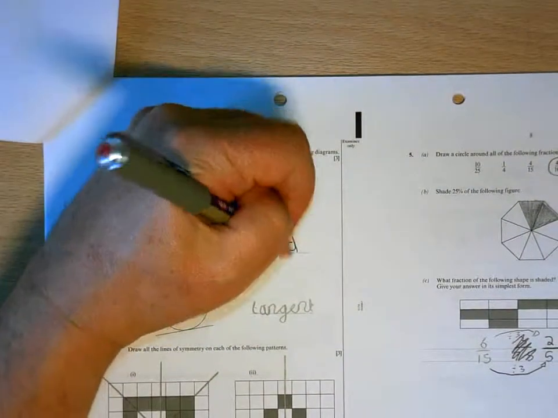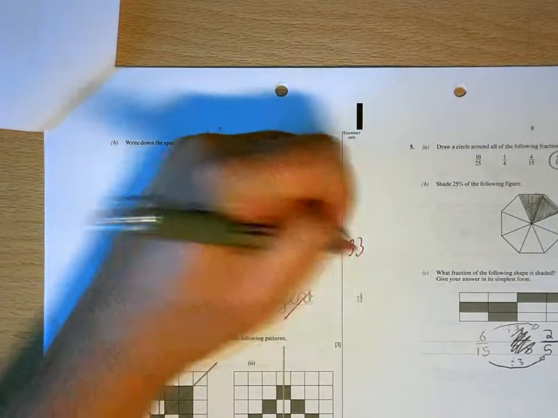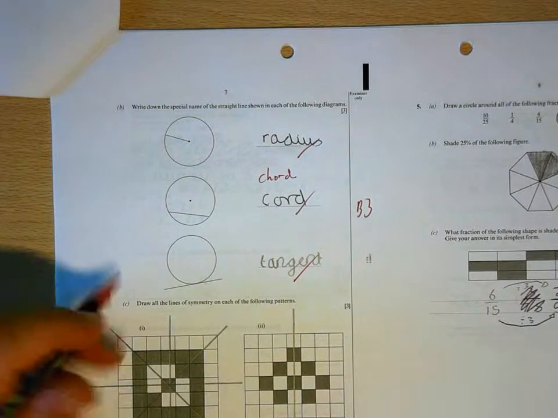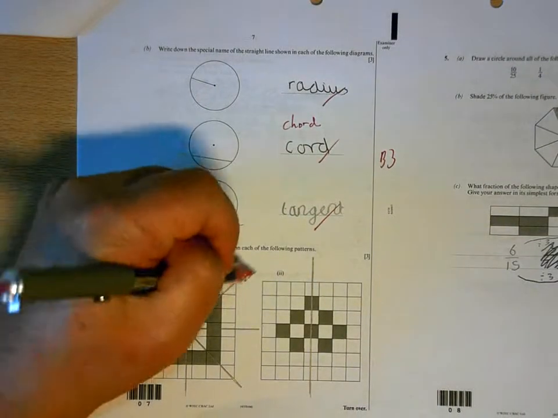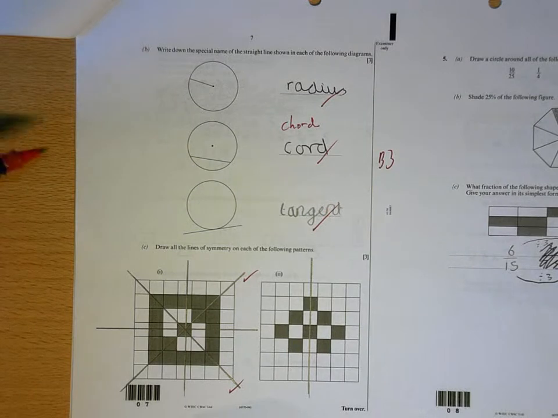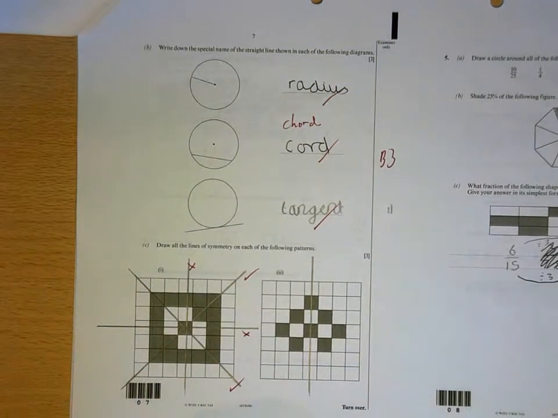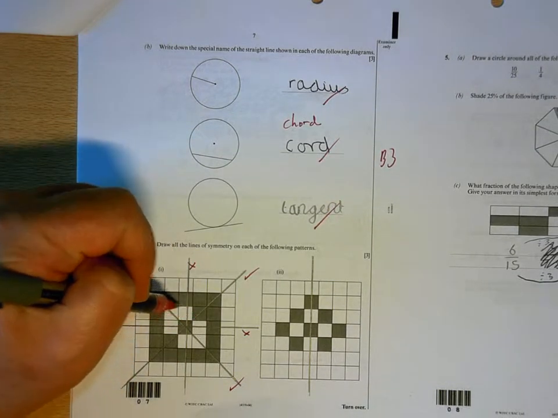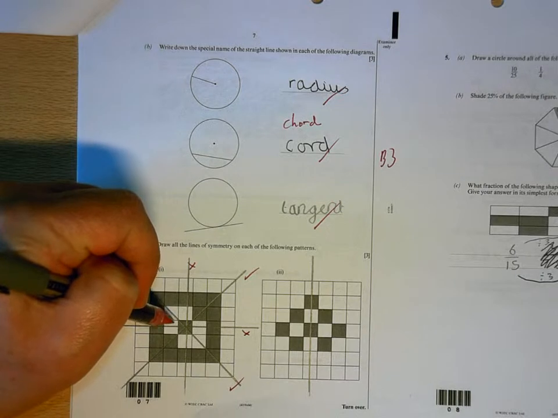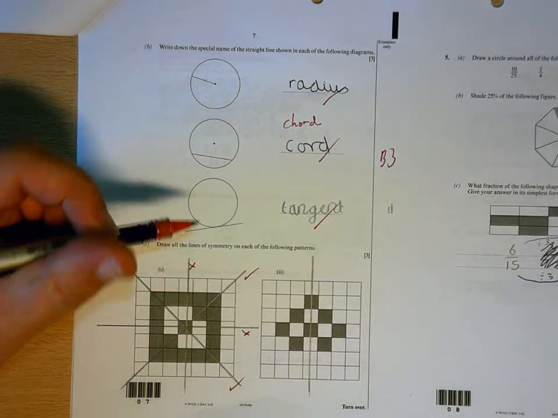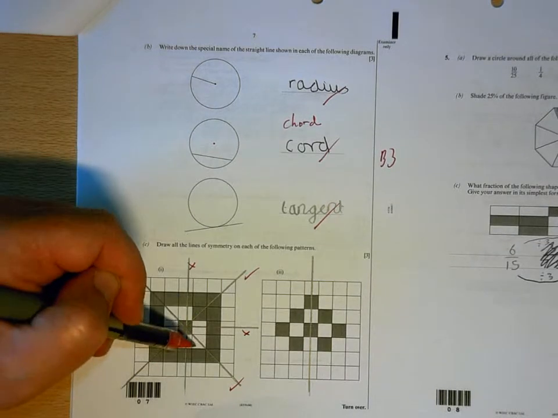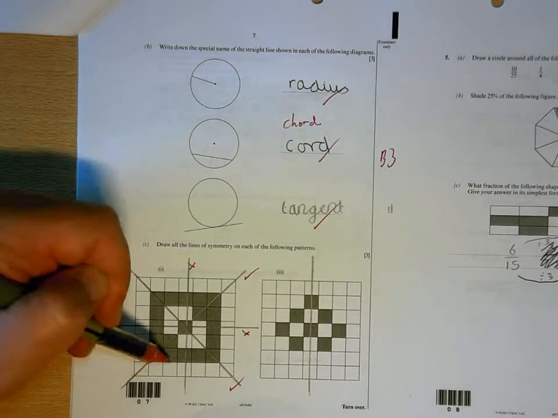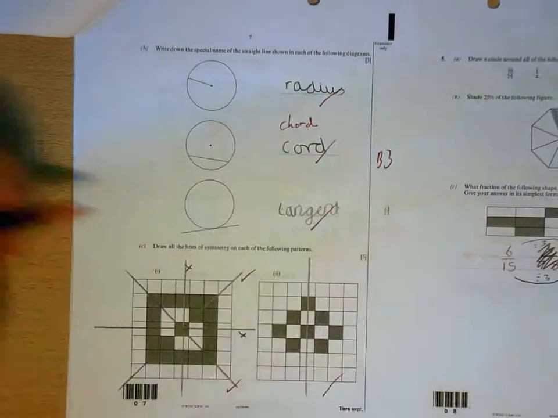Radius is correct. That's correct. You spelled it wrong. It's a chord. That is a tangent. Now you put on too many lines of symmetry here. The 2 diagonal ones are right, but you've put on 2 incorrect ones. If that was a line of symmetry, then that shaded square there would have to be reflected there, and similarly that and that. And if that's a line of symmetry, that square would shade in that one as well. So you got 2 right, 2 wrong, cancel each other out, no marks, but that one's right. So you get 1 out of 3 there.